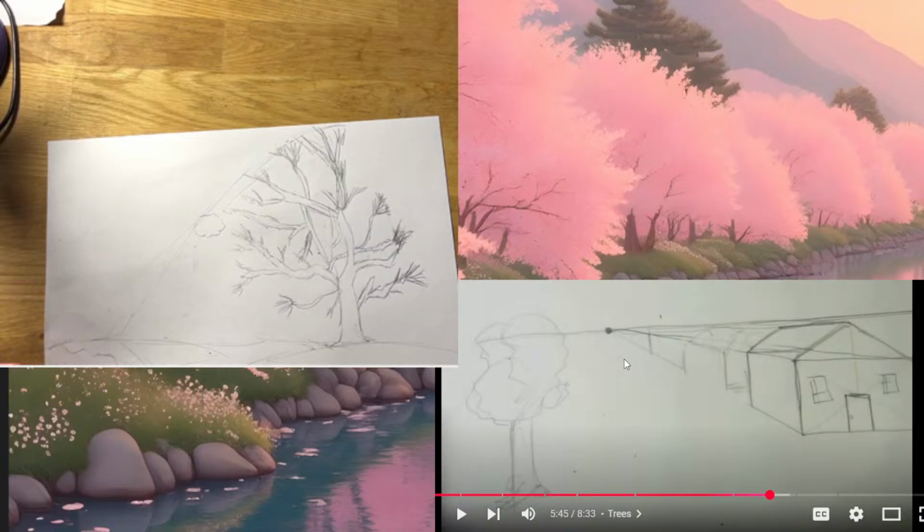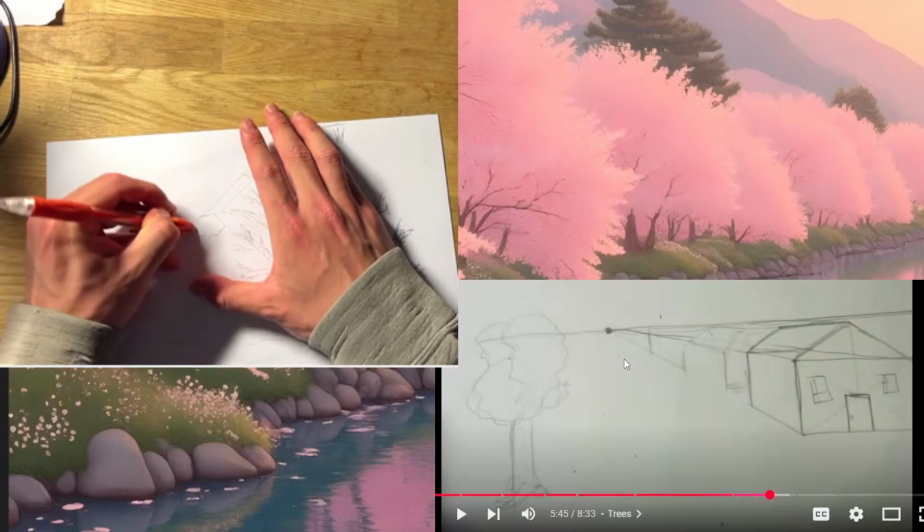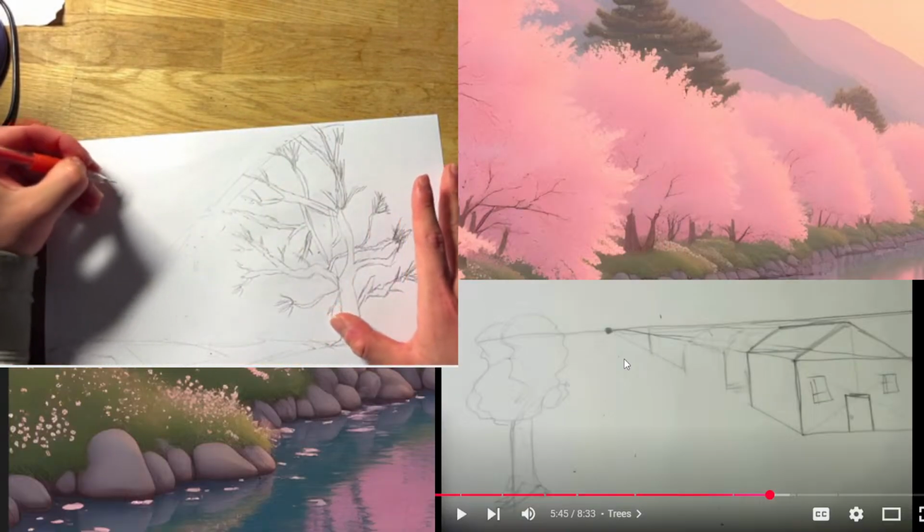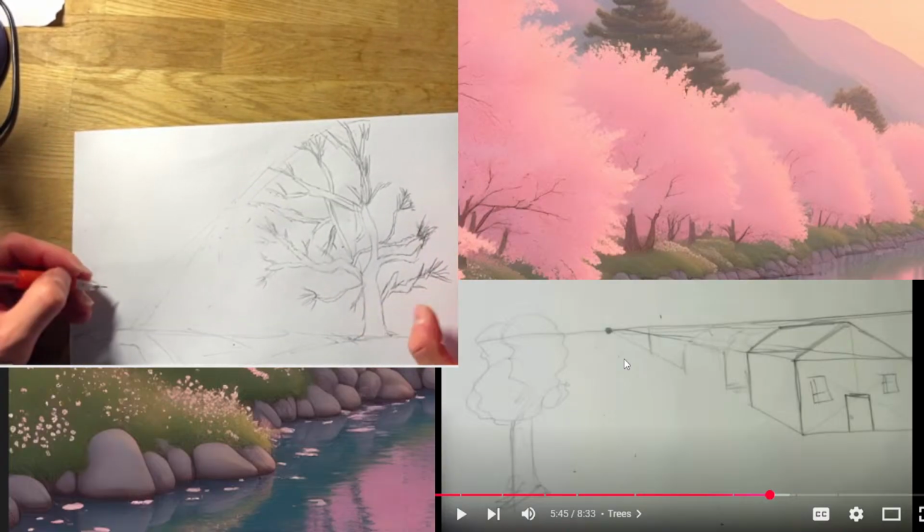So the mountains are here. Oh, I see. So if the vanishing point is here, I'd still be able to draw clouds up in the distance like here, but it would just have to match with this vanishing point.